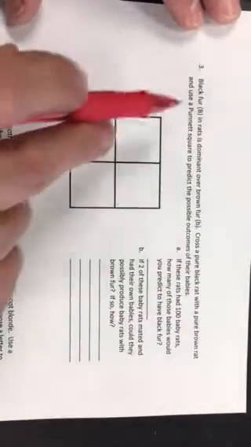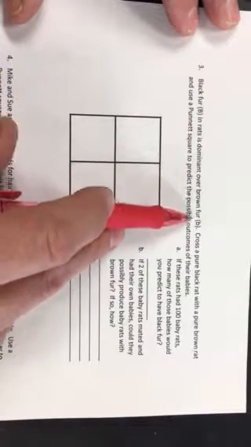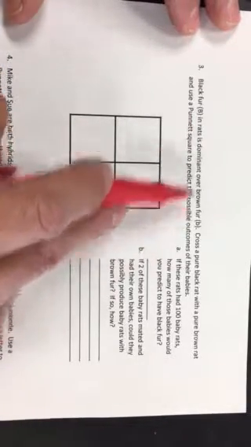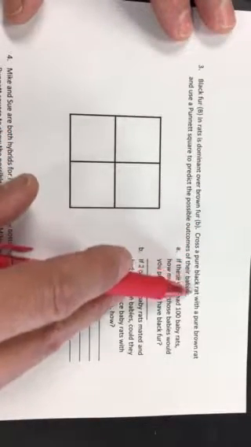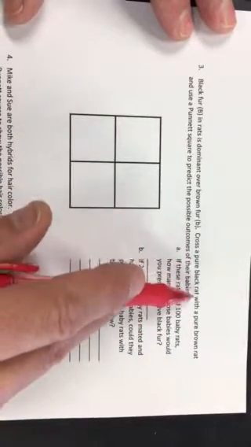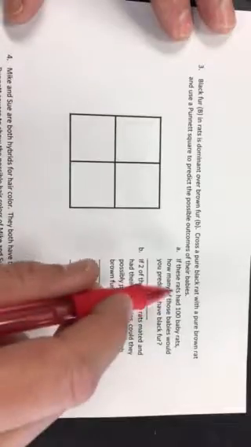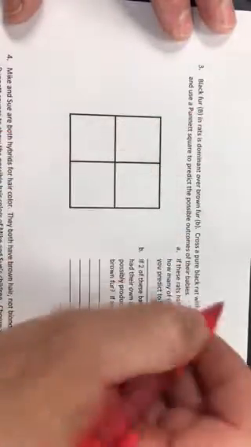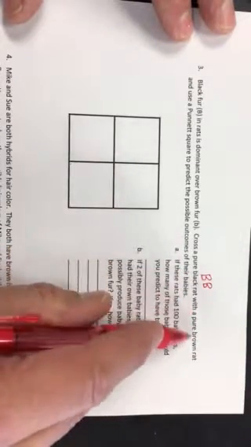All right, number 3. Black fur, big B in rats, is dominant over brown fur, little b. So black is dominant over brown. Cross a pure black rat with a pure brown rat. As I read, I like to make notes. So I'm going to take a pure black. Pure means the same, and I know it's black, so I'm just going to write that right here just so I know when I read. Cross a pure black with pure brown.